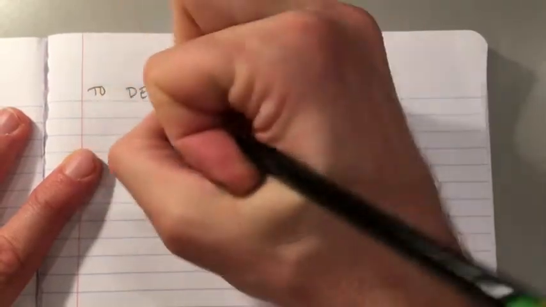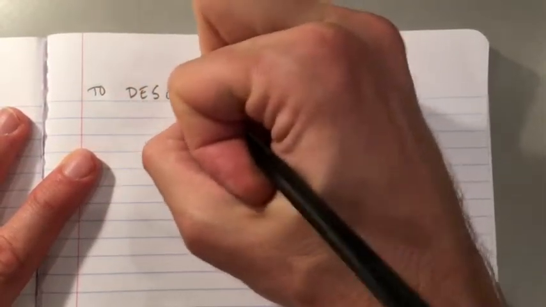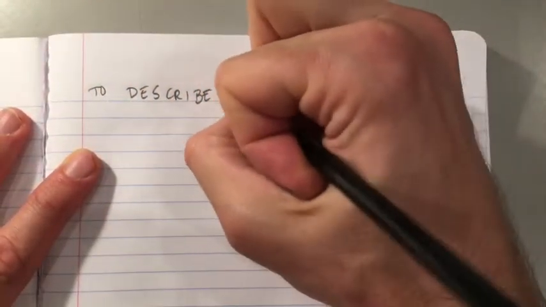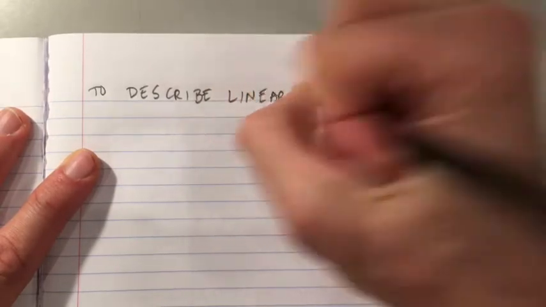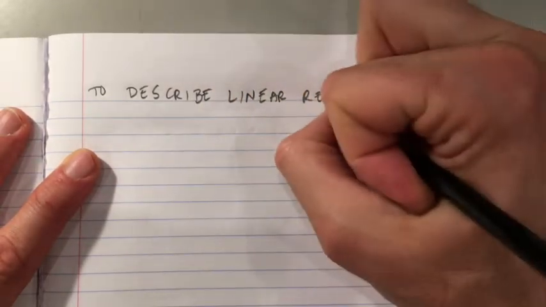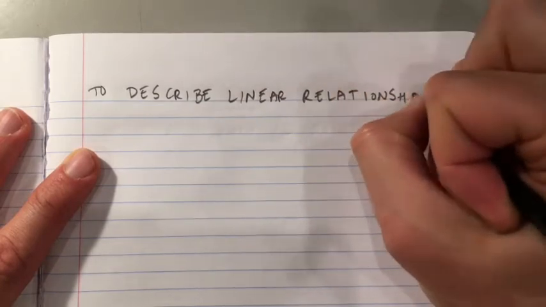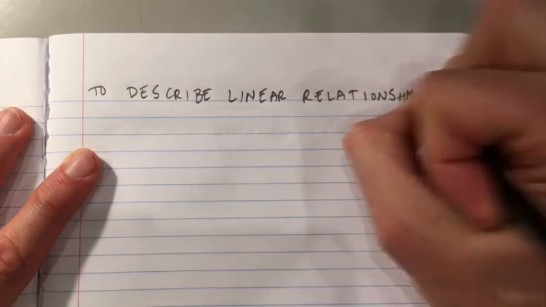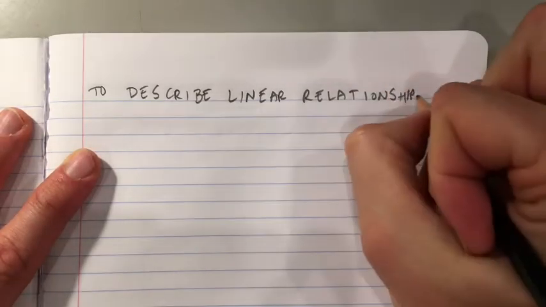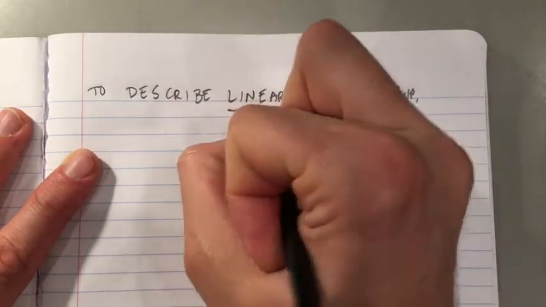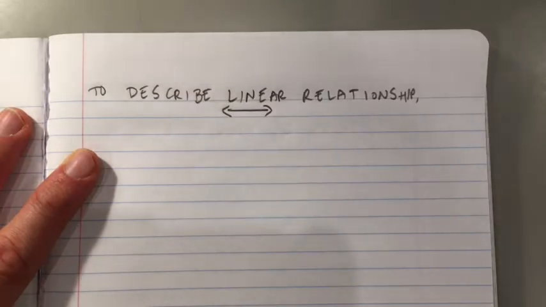So we're going to open up our notebook, and at the top we're going to write down what we're doing today. So our goal today is to describe linear relationships. Right, and so a linear relationship is just any relationship that when we graph it, it makes a line. So I'm going to underline that word line.